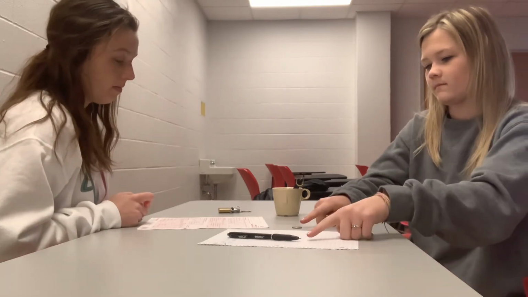The next section is sequential commands. For this section, you will need a coin, a piece of paper, and a pen. See the coin, the paper, and the pen? I will ask you to point to them and do things with them. Are you ready? Yes. Point to the coin and the pen. Point to the pen with the paper.